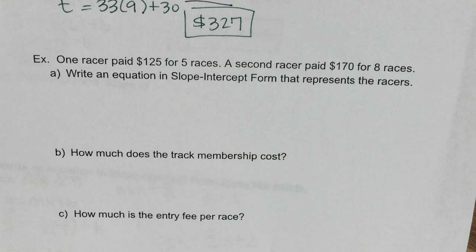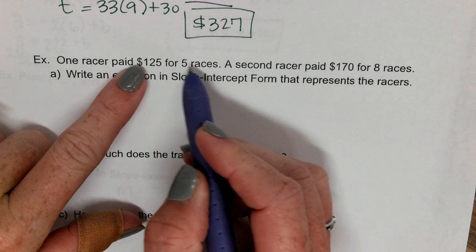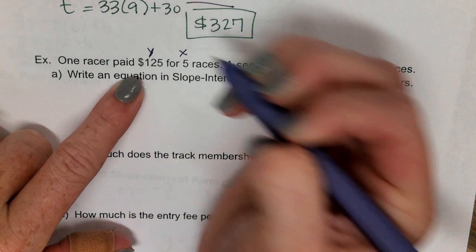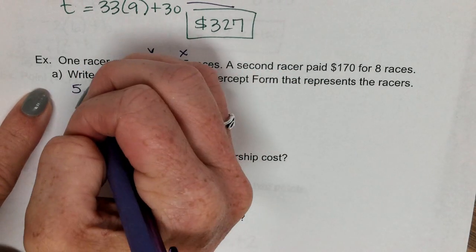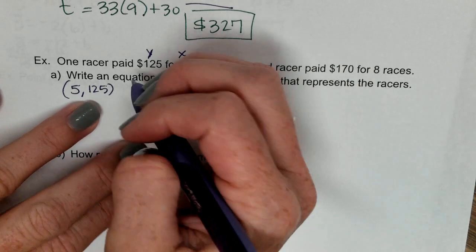One racer paid $125 for 5 races. A second racer paid $170 for 8 races. Write an equation in slope-intercept form that represents the racers and what they paid. Did they give you a slope at all? No. What did they give you? They gave us 2 coordinates. So the first coordinate they gave us, which one of these is the x and which one's the y? Y is always the money. So this is the y, this is the x. So I'm going to write that as a coordinate. 5, 125. And then my next coordinate is 8, 170.